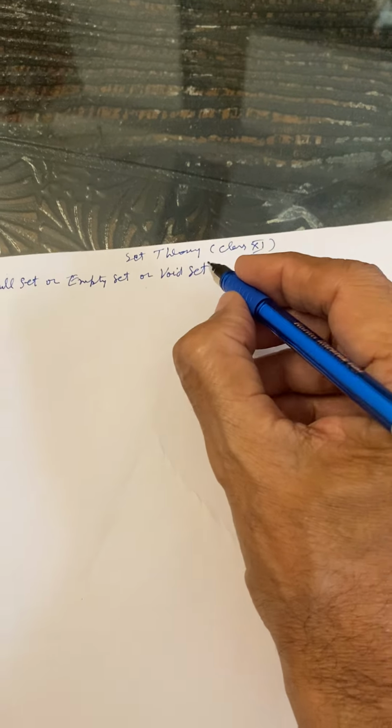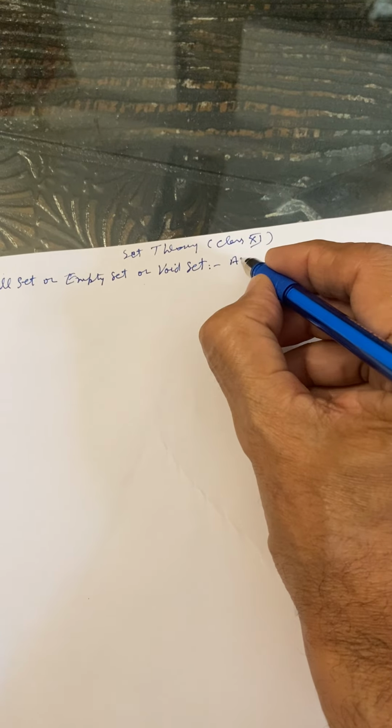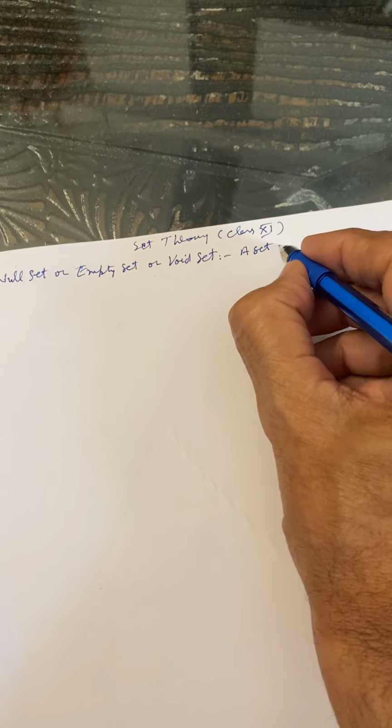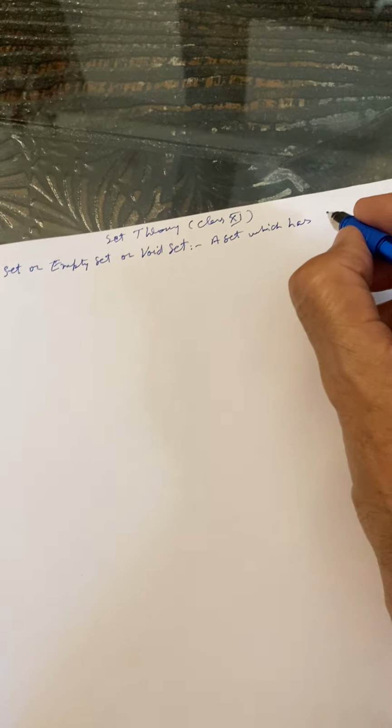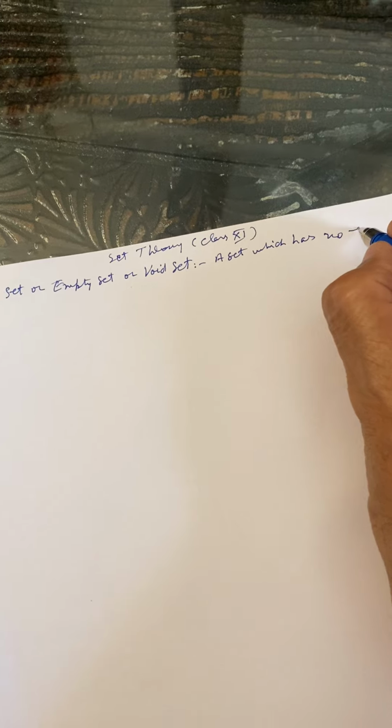A set which has no element is called a null set or empty set.